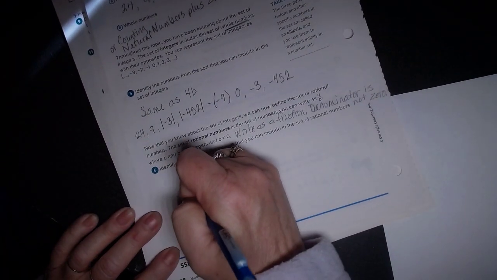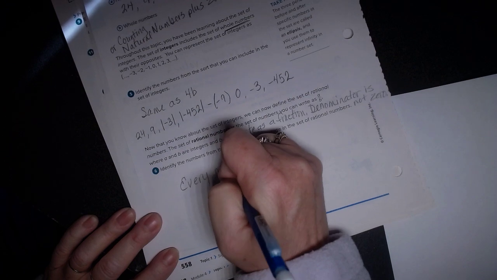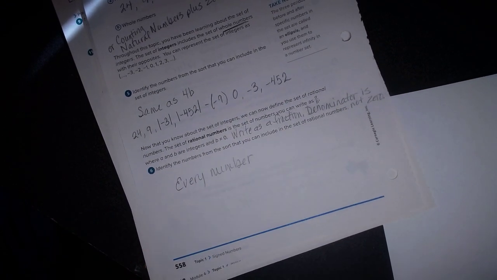So every number can be in this sort here. They're all considered rational numbers.